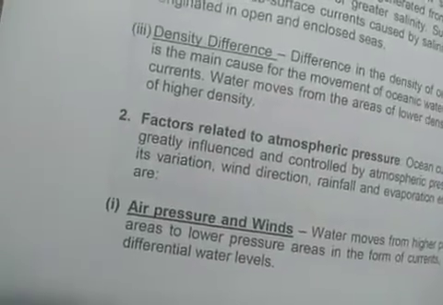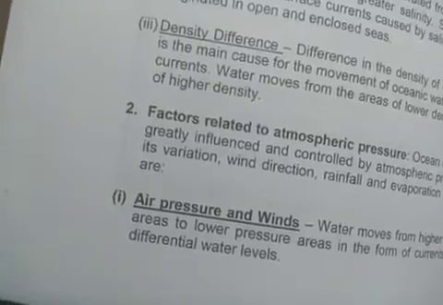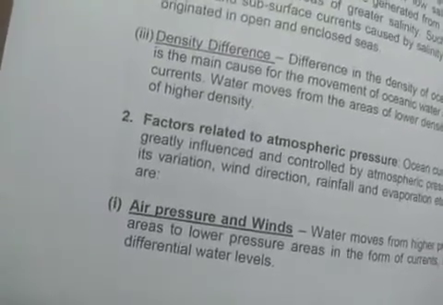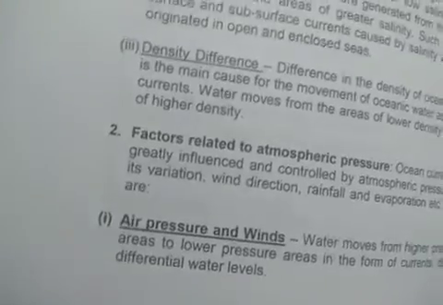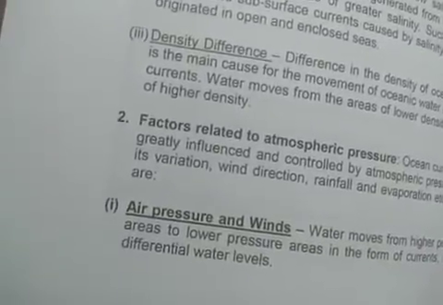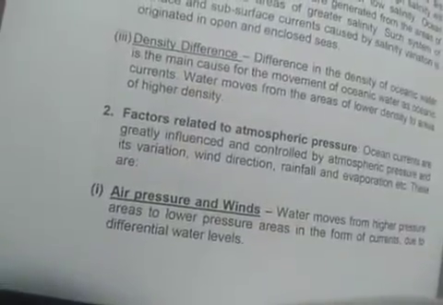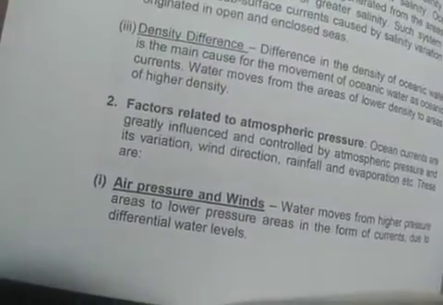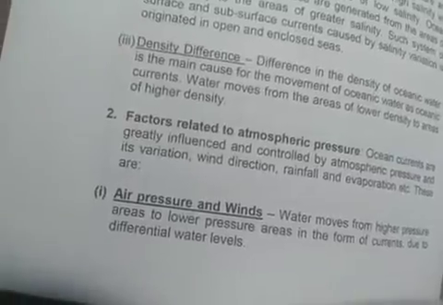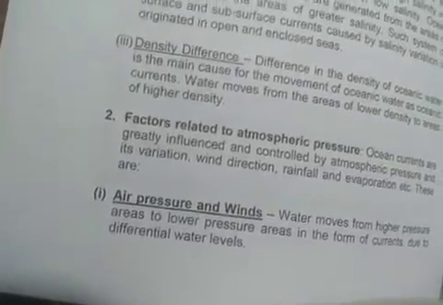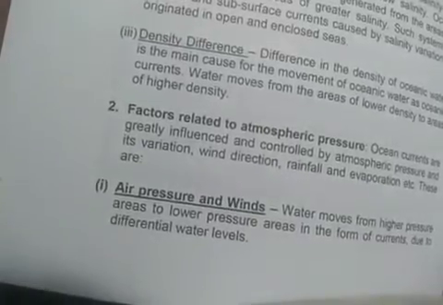Third, the density difference. Difference in the density of oceanic water is the main cause for the movement of oceanic water. As oceanic currents, water moves from the areas of low density to the areas of higher density. 2. Factors related to atmospheric pressure. Ocean currents are greatly influenced and controlled by atmospheric pressure and its variation, wind direction, rainfall and evaporation, etc.